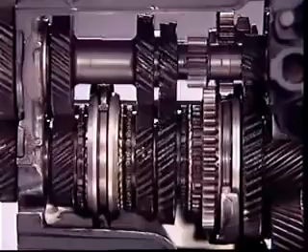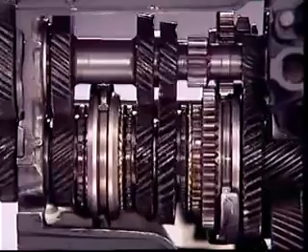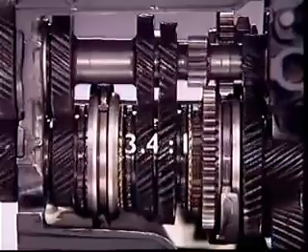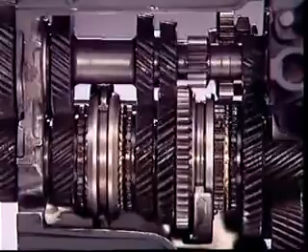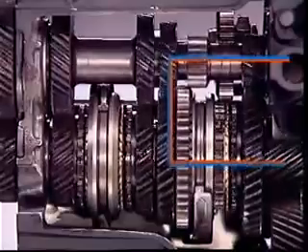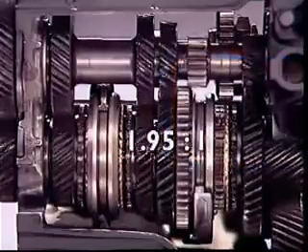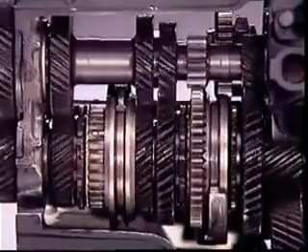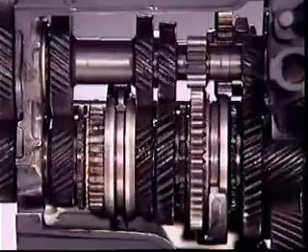In first gear, the smallest gear on the primary shaft drives the largest gear on the secondary shaft, and this gives the lowest ratio, in this case 3.4 to 1. In second gear, a higher ratio is obtained as the fixed second gear on the primary shaft is larger. Fewer turns of the primary shaft are required to obtain one turn of the secondary. In this case, 1.95 to 1. In third gear, the engagement sleeve locks the freely rotating third gear to the secondary shaft.